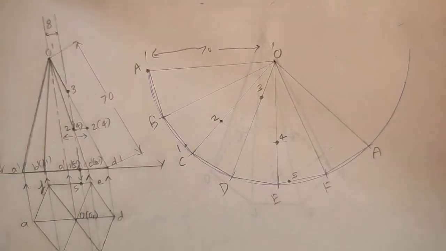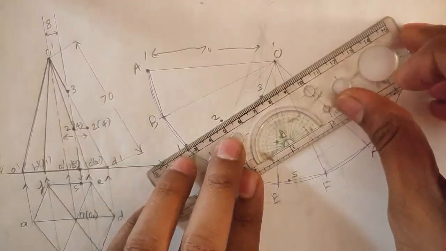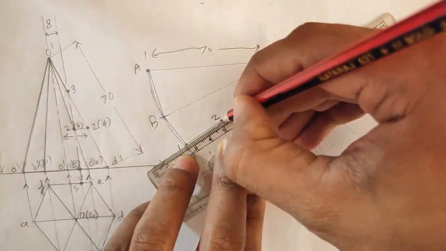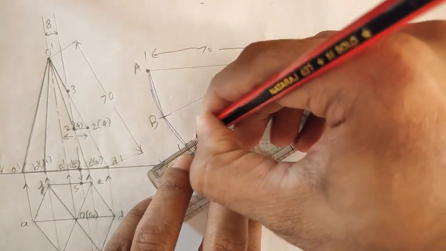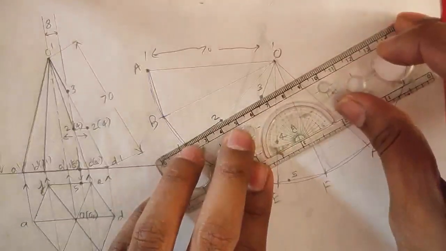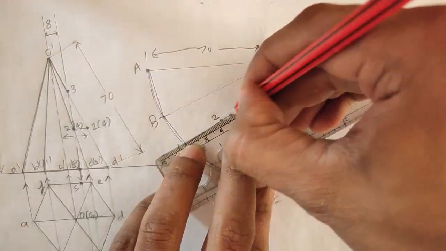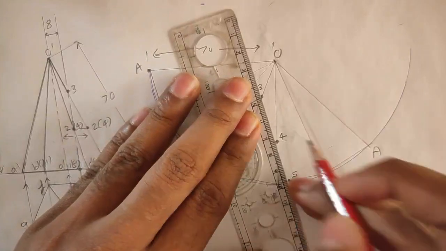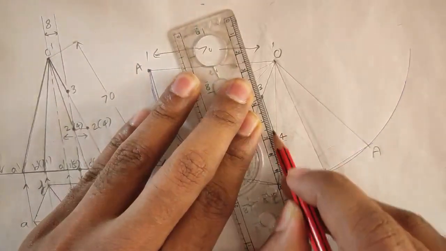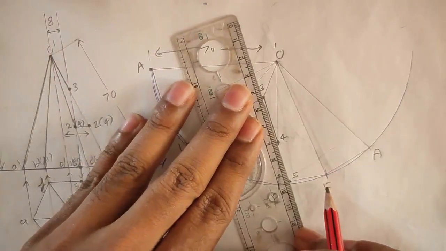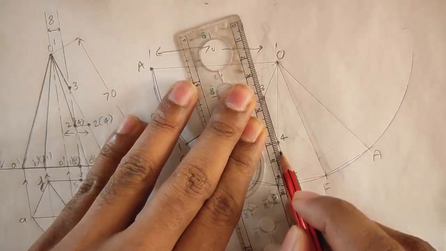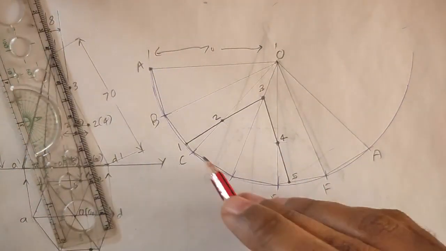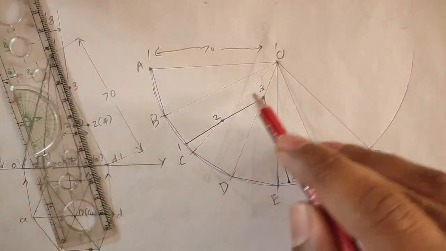Now you can join them by straight lines. So 1 to 2, make them dark, as you have to highlight which portion you want to retain. 2 to 3, 3 to 4, 4 to 5. Okay, now these are the intersection points.